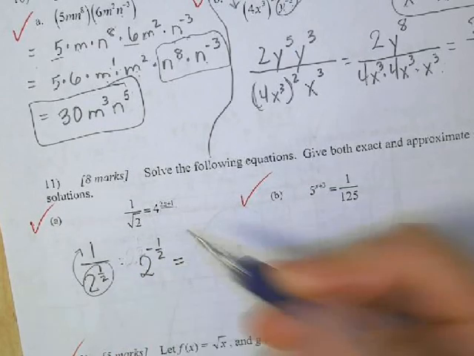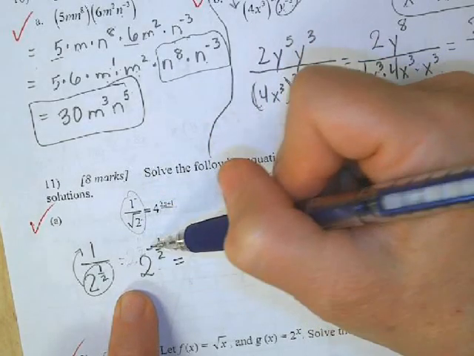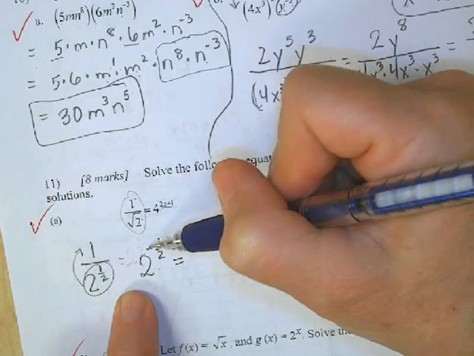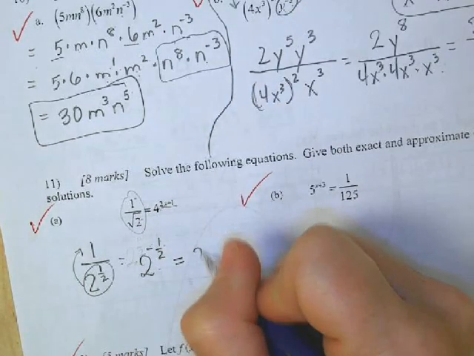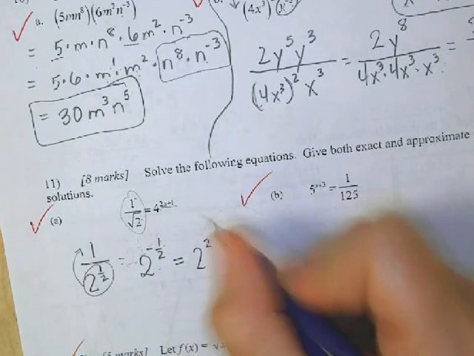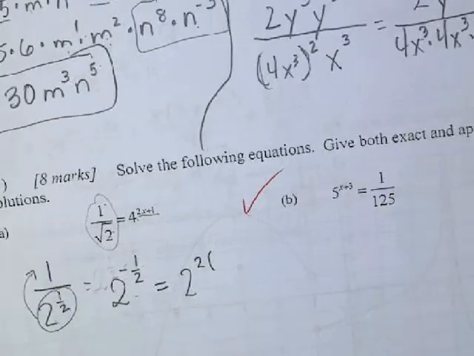Okay, so now I've rewritten 1 over the square root of 2 as 2 to the negative 1/2. 1/2 means it's square root, negative means it's in the fraction. Now the 4, I can rewrite that as 2 squared. But now I've got to keep my exponent, which I need to zoom in on because I can't see it.